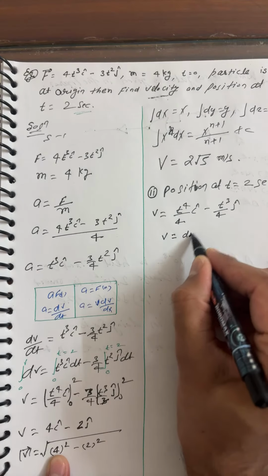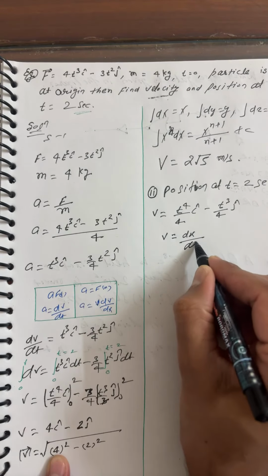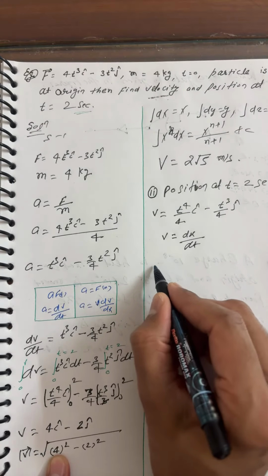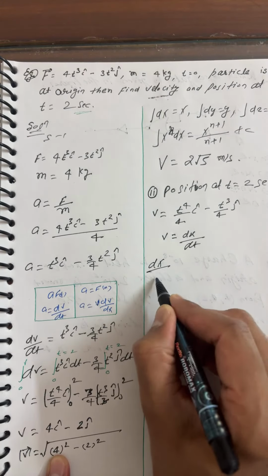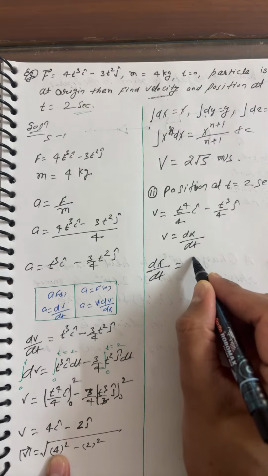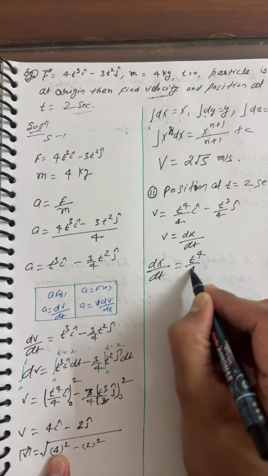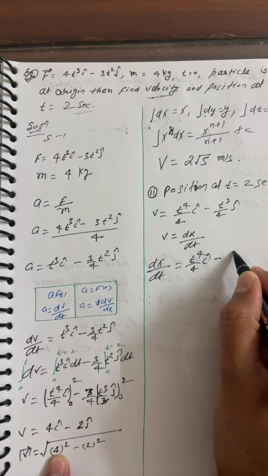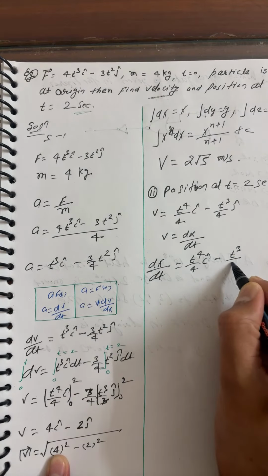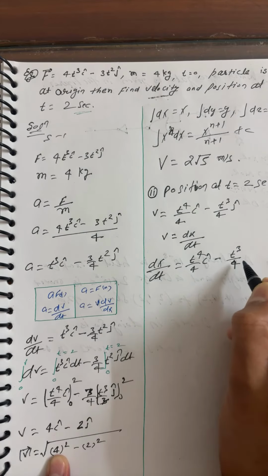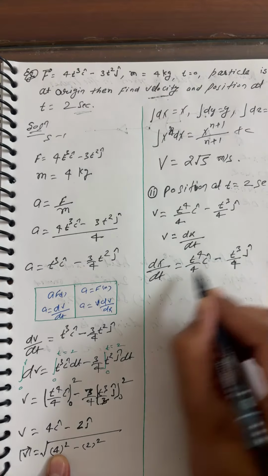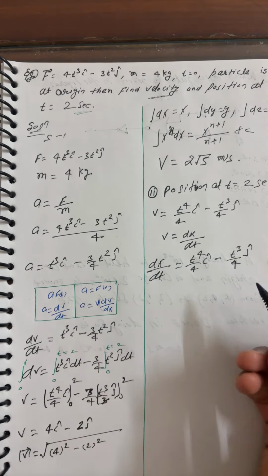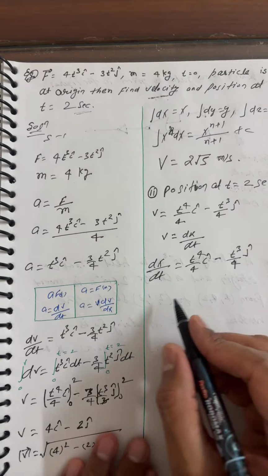We can replace velocity with dx by dt. So dx by dt is equal to t to the power 4 by 4 i cap minus t cubed by 4 j cap. Now again do cross multiply, or you can apply the concept of variable separable.